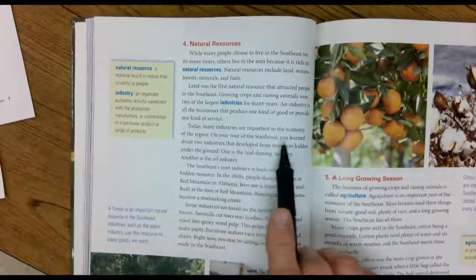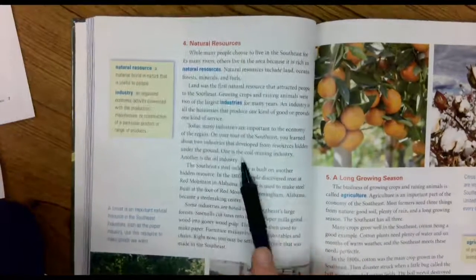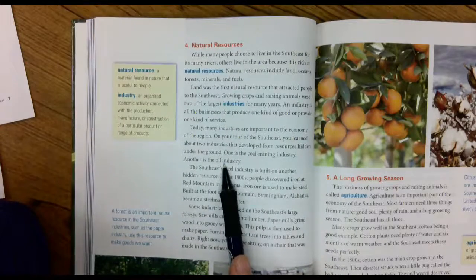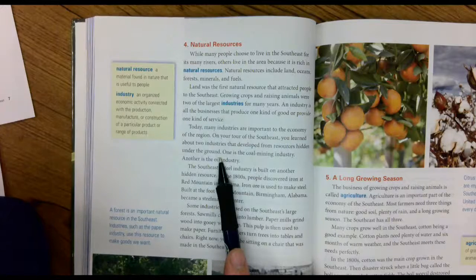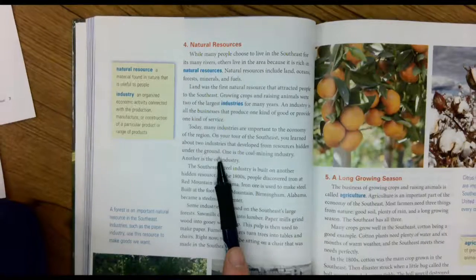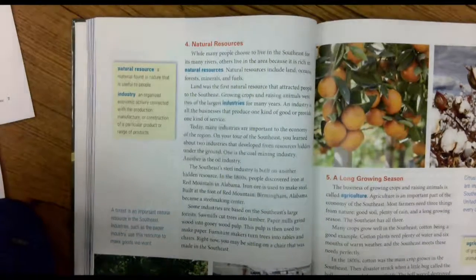On your tour of the Southeast, you learned about two industries that developed from resources hidden underground. One is the coal mining industry, and the other is the oil industry. Now, remember, industries are all the businesses that are involved with oil. So you have the people that dig it up. You have the people that put it in barrels. You have the people that drive the trucks that get it to the manufacturers. You have the machinery that makes it into gas and other products. You have the trucks that take the gas to the gas station. You have the gas station to sell it. So that's a huge industry, the oil industry.